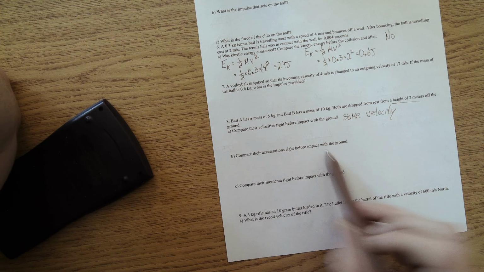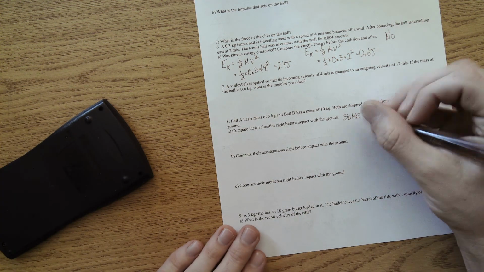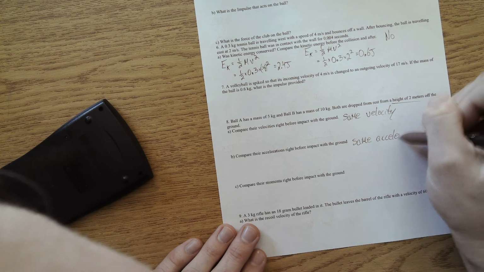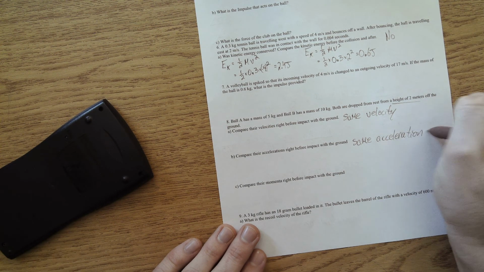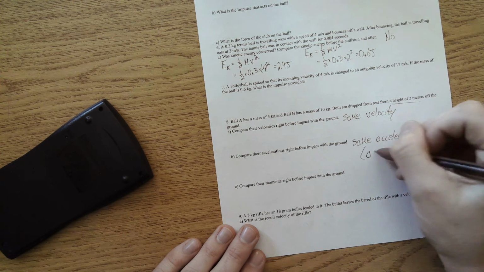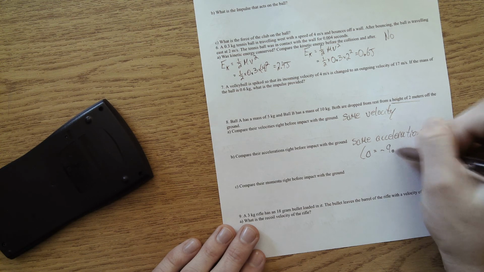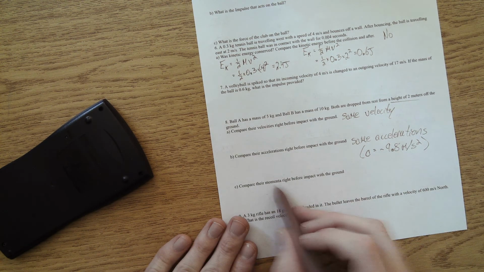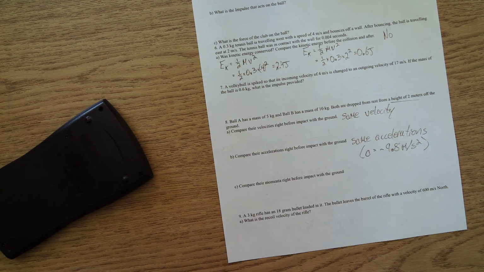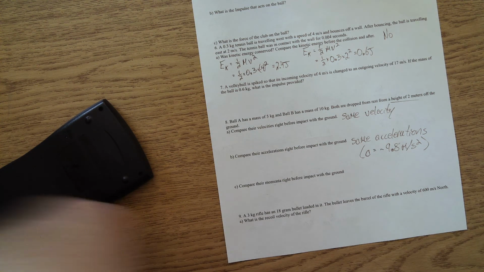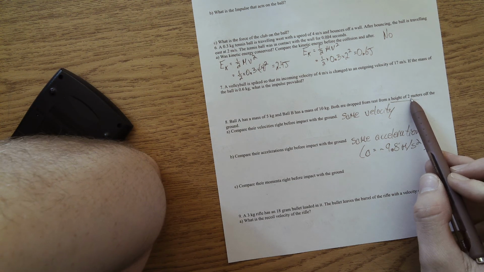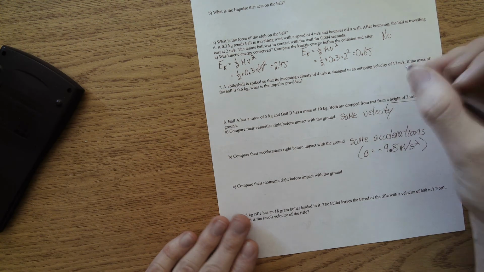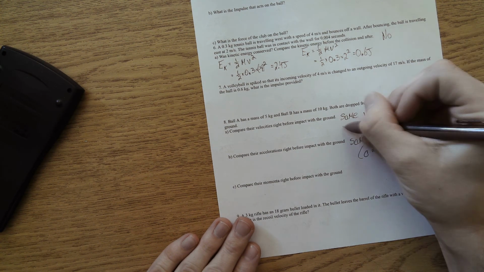Compare their accelerations right before impact. Negative 9.8 meters per second squared. Compare their momentum. Okay, this is where we have to actually do something. So if it's dropped from 2 meters, then we know our equation for finding the time that it would take.